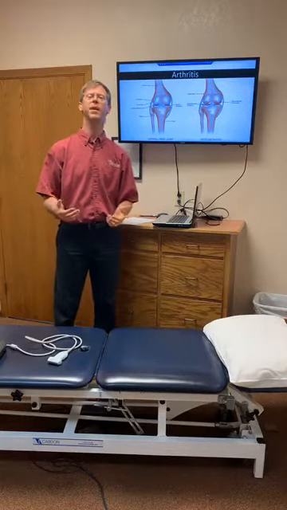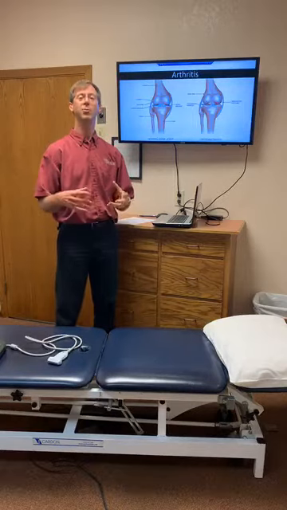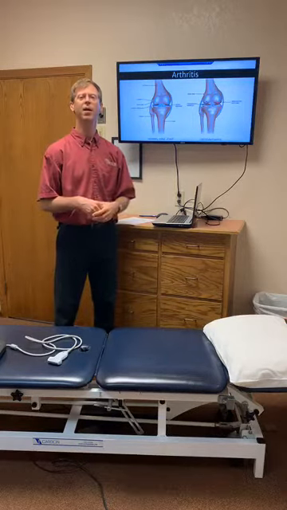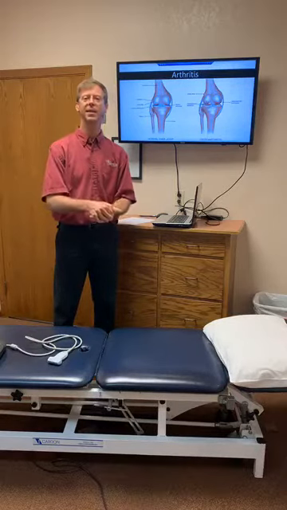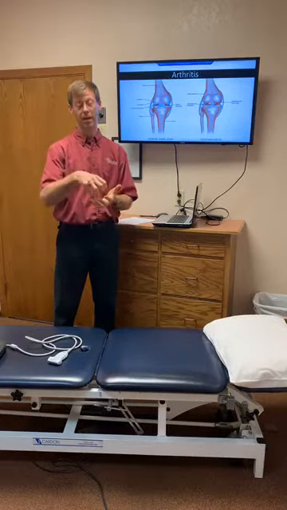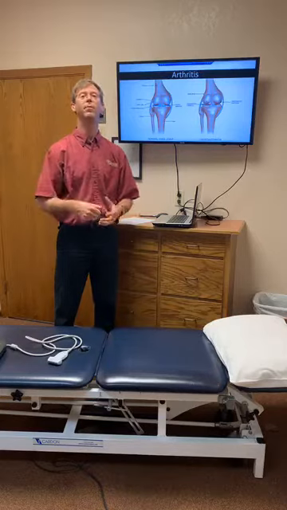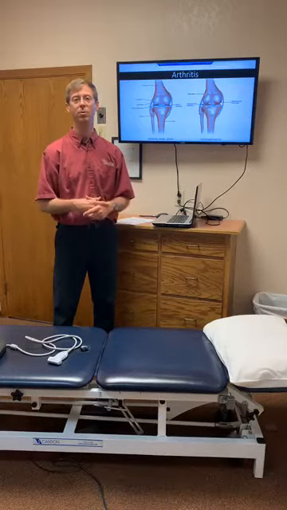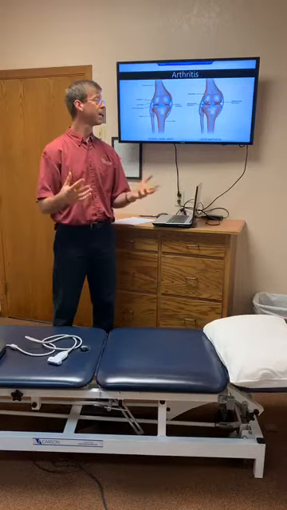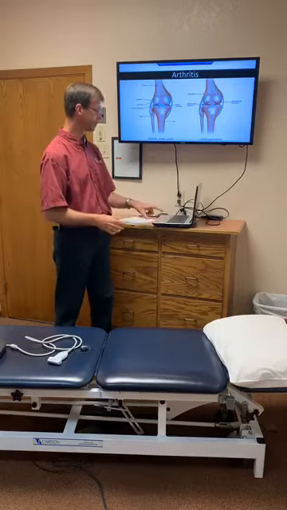Sometimes I liken it with patients to, especially when they get clicking and grinding in there, a car with the tires stuck in a pothole, and then it gets to the end of the pothole and it finally gets over the bump and you get a little click. Sometimes that happens in our joints with osteoarthritis. So that's arthritis.